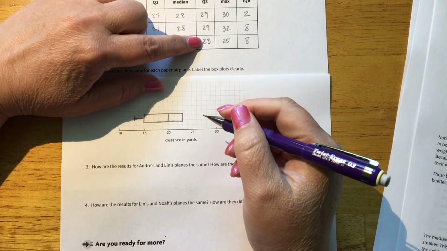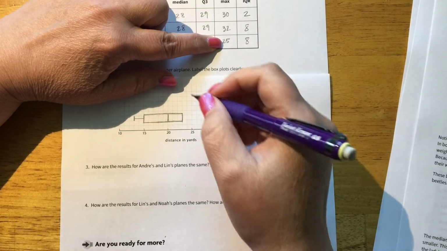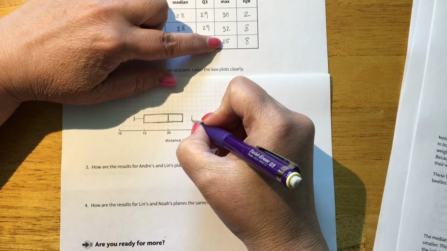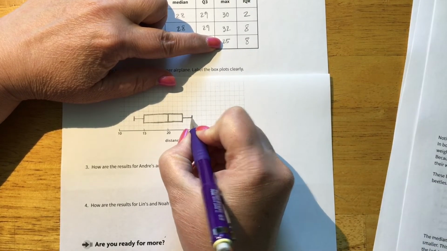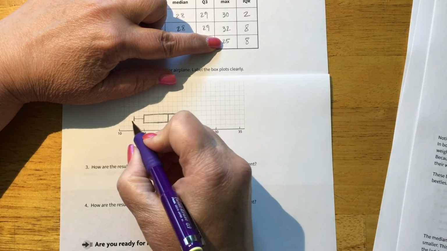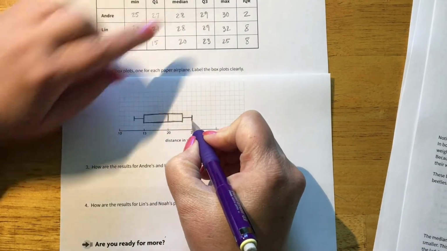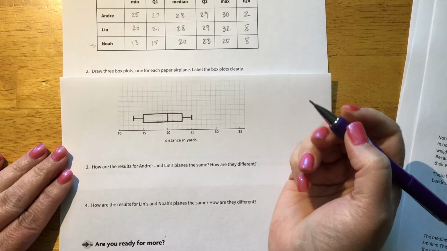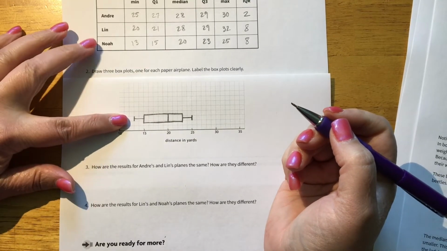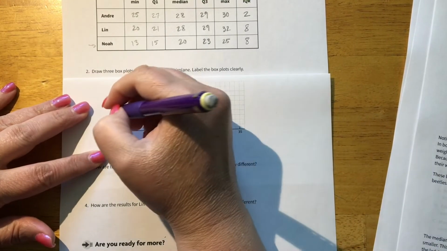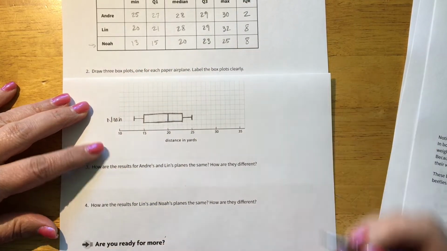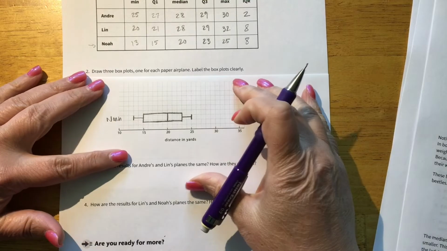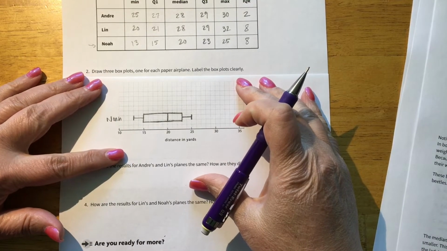Now that was the upper quartile, so now I need my maximum. My maximum is at 25. So I'm going to do a little line there, and that's my right-hand whisker. So 1, 2, 3, 4, 5 data values. There's my box whisker plot. Now, the only thing I forgot to do is label this as Noah's. So out here to the side, I'm going to write Noah to label that box plot as Noah's box plot.